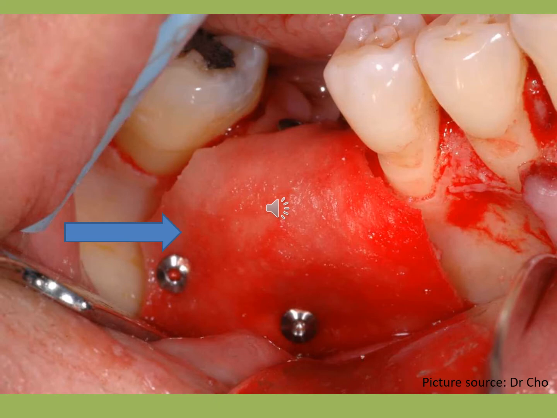Another picture of clinical application of membrane. There is bone graft under this membrane. This membrane is stabilized by using small tacks for prevention of the movement of the bone graft and membrane during the healing period.